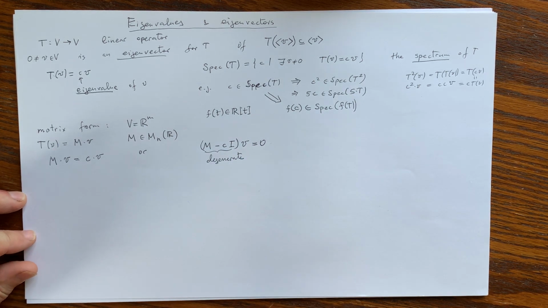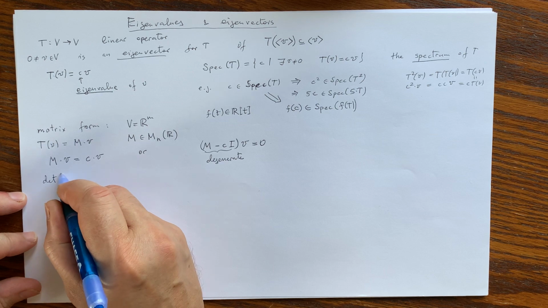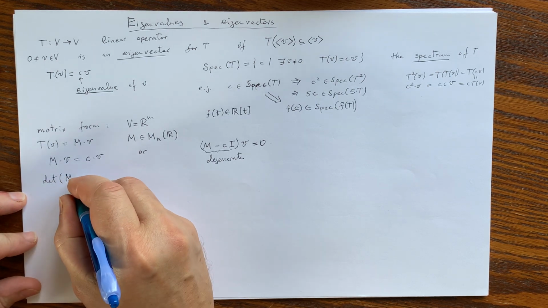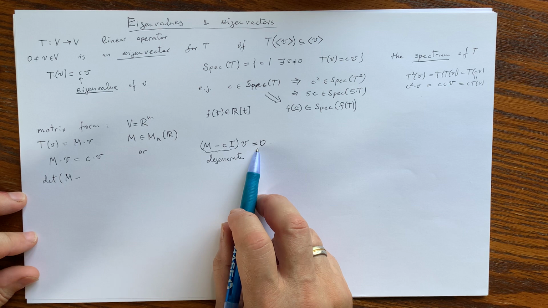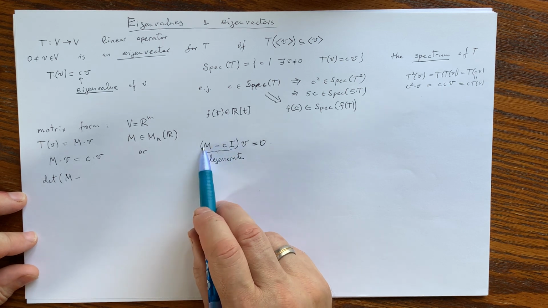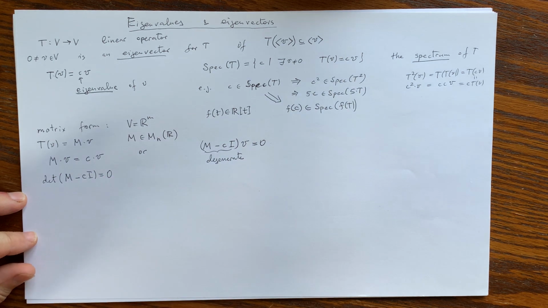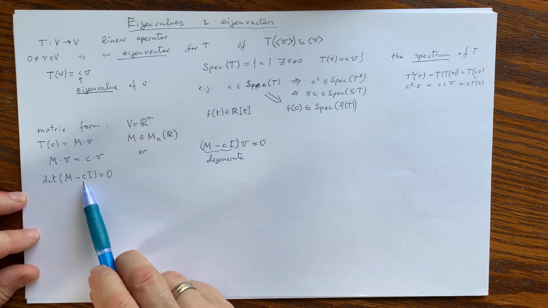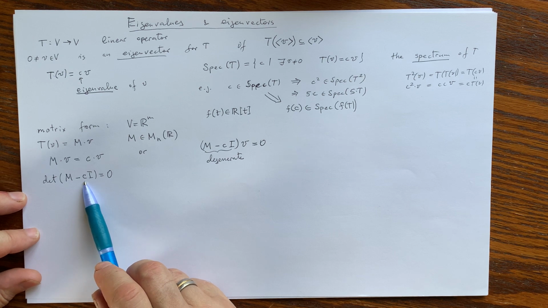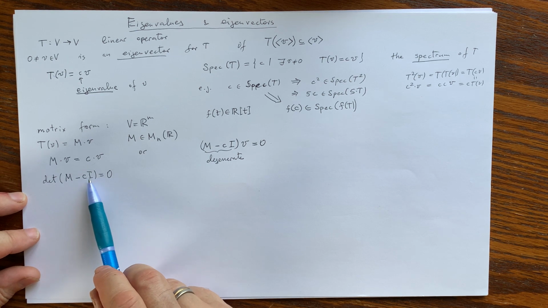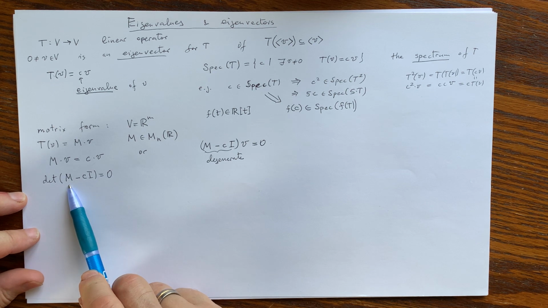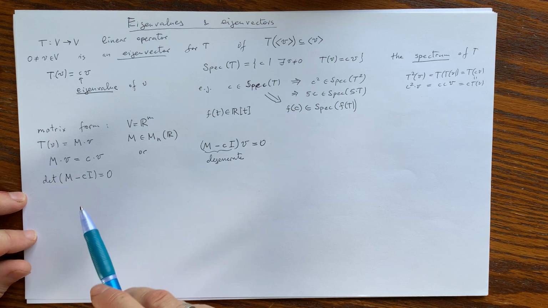And what determines them, what singles them out, what determines if the matrix is degenerate, is the determinant. So now we have an easy recipe of how to see that such a situation is possible at all. This matrix has to have 0 determinant. And now we only have one unknown, so we are now to find those numbers such that if we multiply them by the identity and subtract from our matrix M, the result will be with 0 determinant.